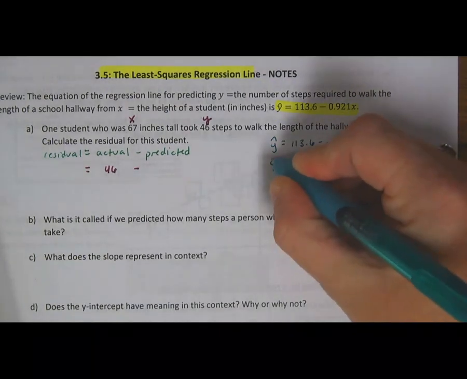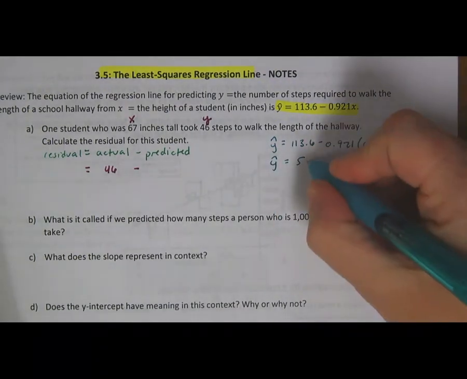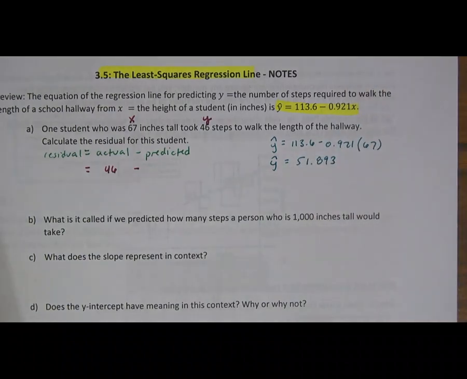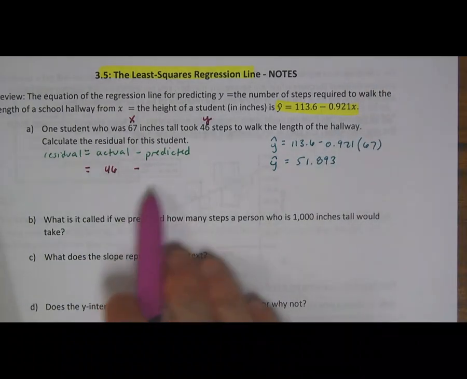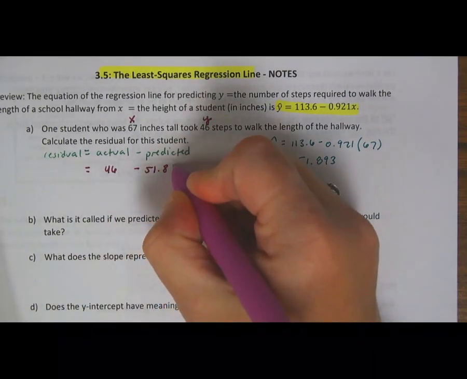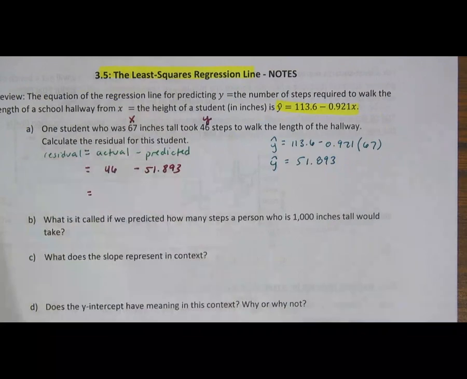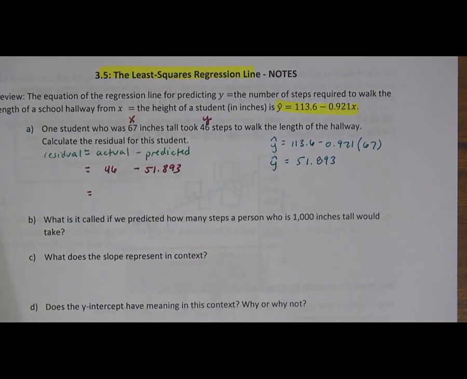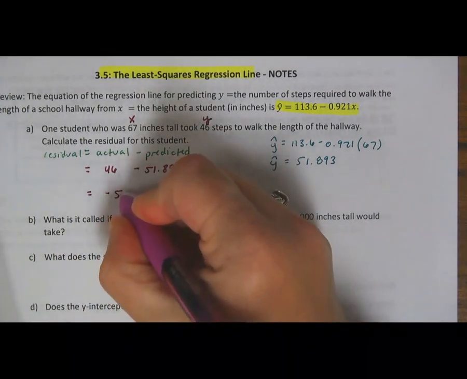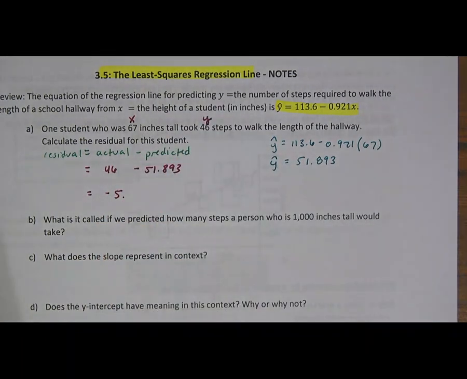So y hat, the predicted number of steps, is about 51.893. I'll come back over here and plug that into my residual formula. 46 minus 51.893. And you can round at the very end if you want to: negative 5.89.